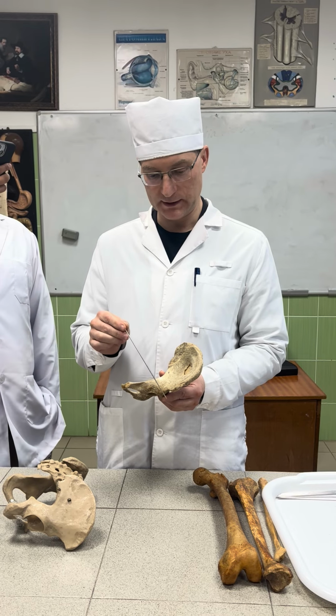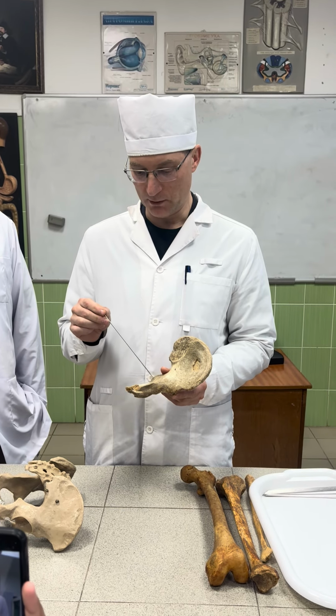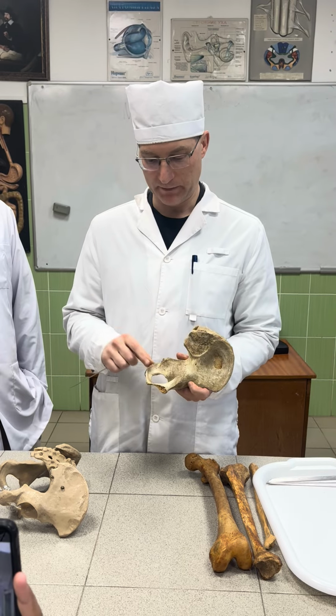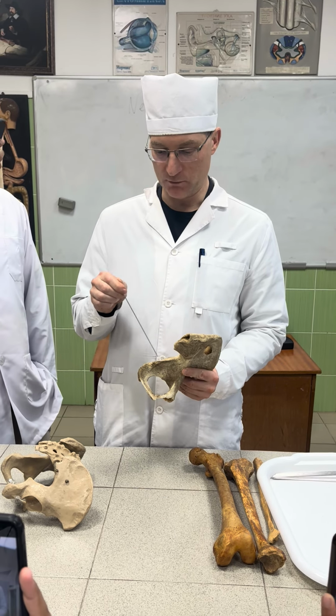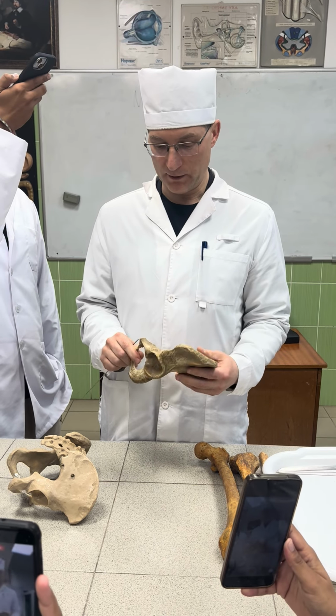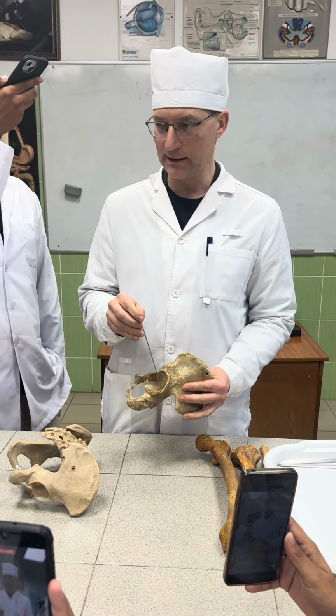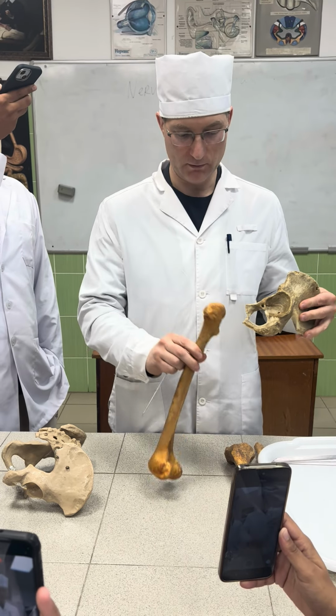So what three bones? This is ilium, os ilium, pubic bone, os pubis, and this is ischium, os ischii. When three bones fuse together, it forms this structure named acetabulum. Acetabulum for femur.